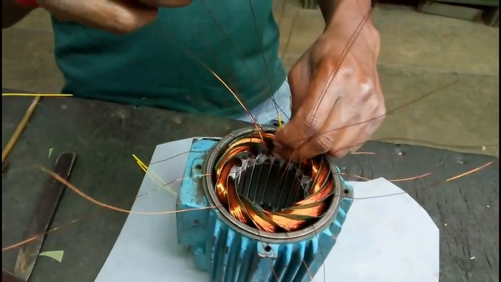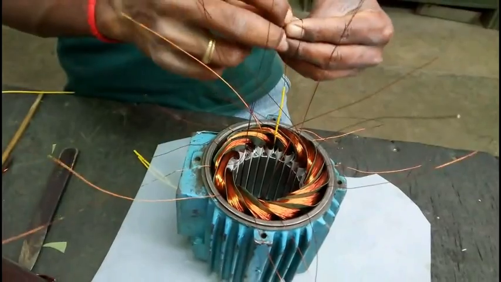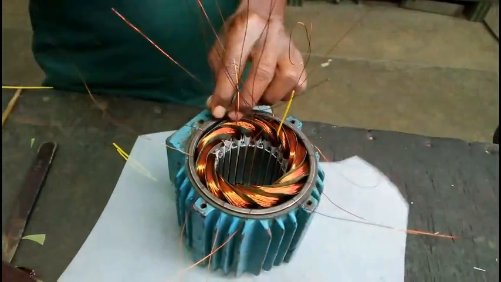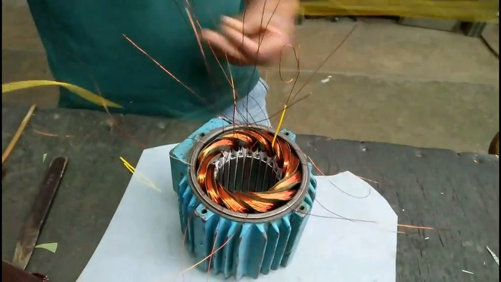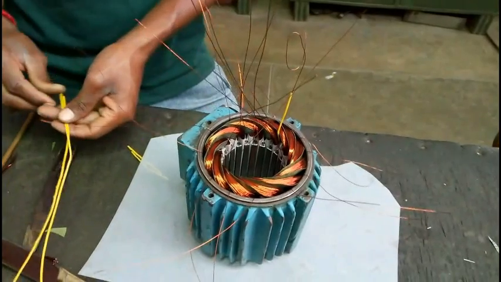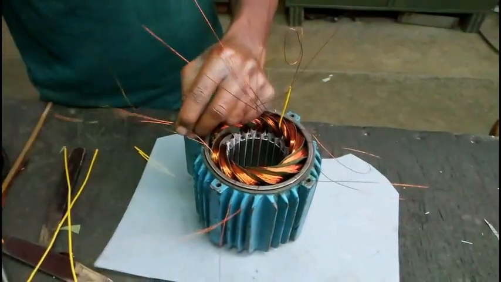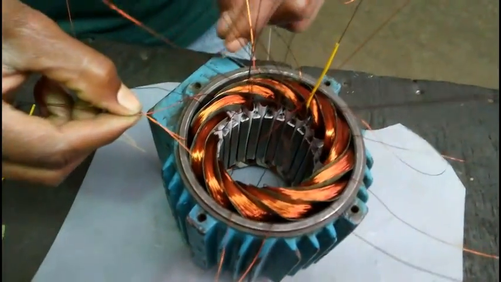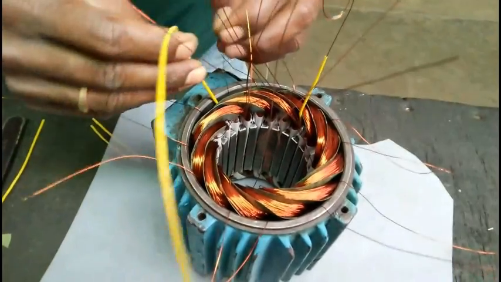Let us do the connection practically. This is the A1 terminal, the starting of the first coil group. We have marked it. Now we are inserting glass fiber insulated sleeves to each terminal of phase A. This is the finish of the first coil group.